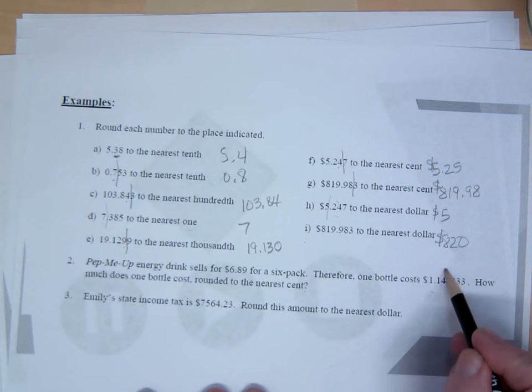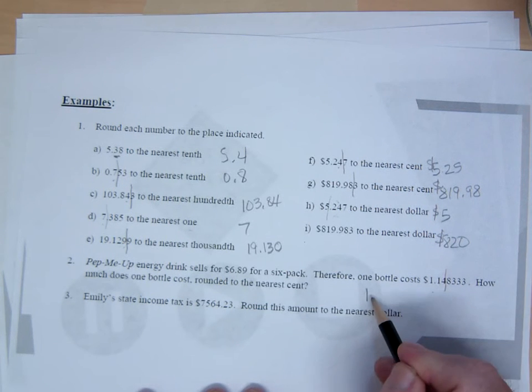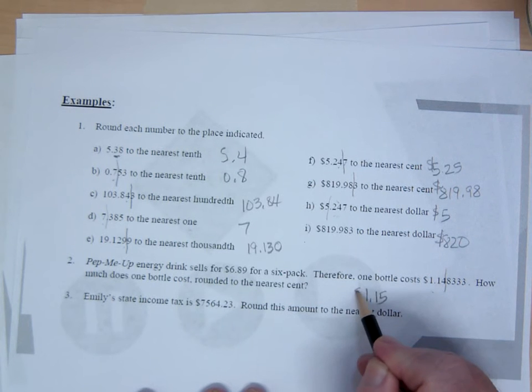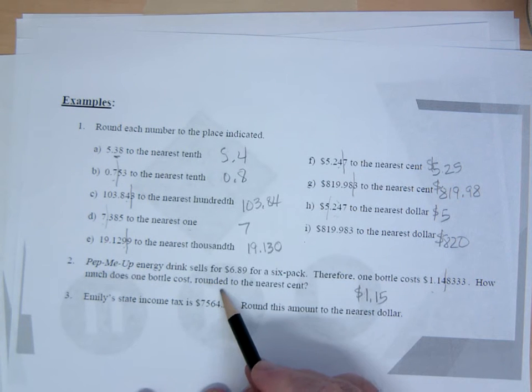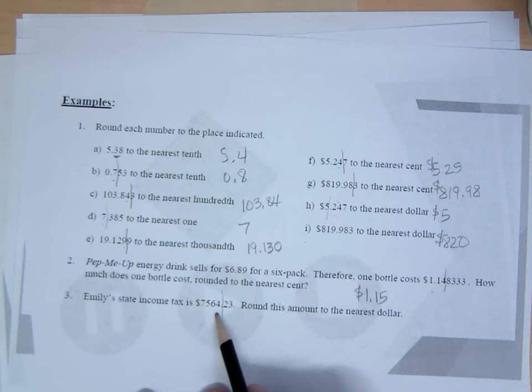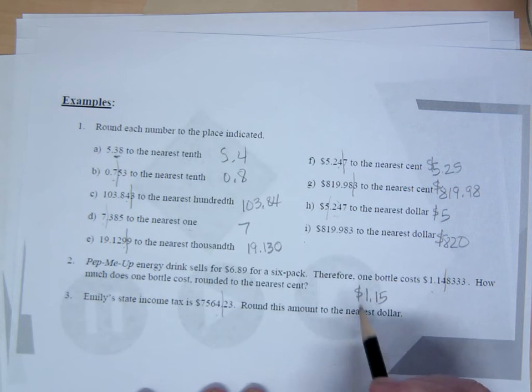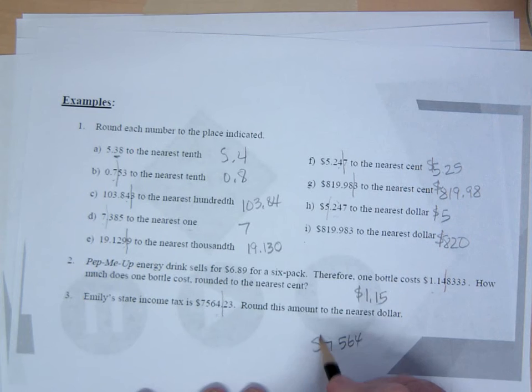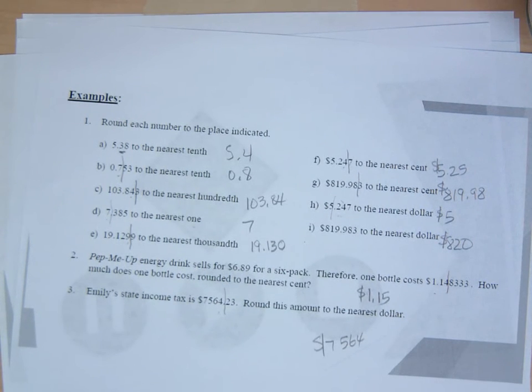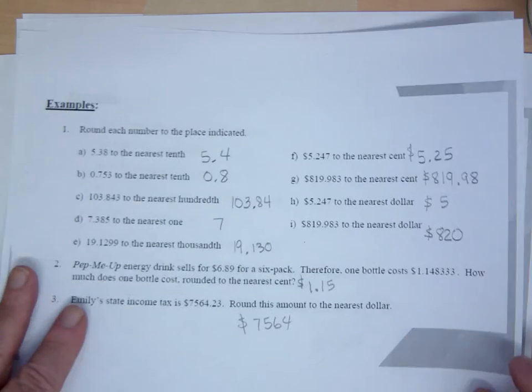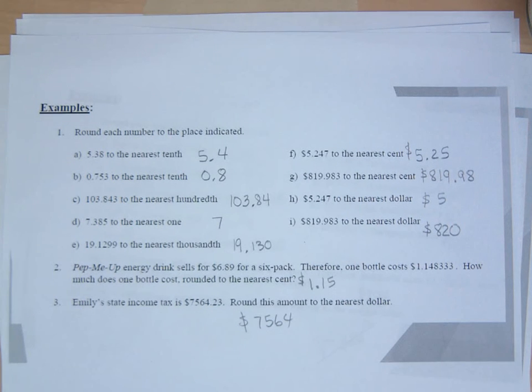The word problems that you worked on: here is what a bottle costs, and you round it to the nearest cent. There's where the cents are. So this is $1.15. And here was a tax that was paid. You're supposed to round this to the nearest dollar. There's the nearest dollar, and this is going to be $7,564. Now here are the answers written one more time, and you can pause this if you need to write those down and rework them.